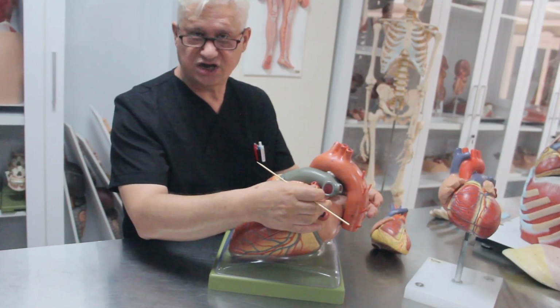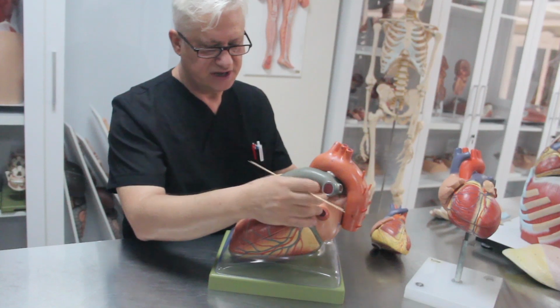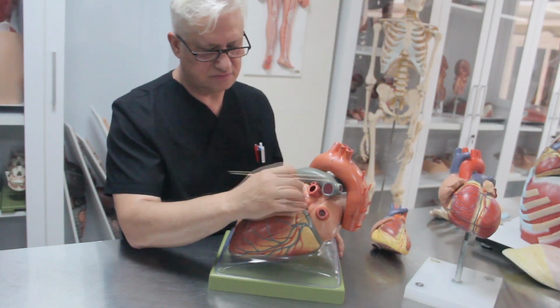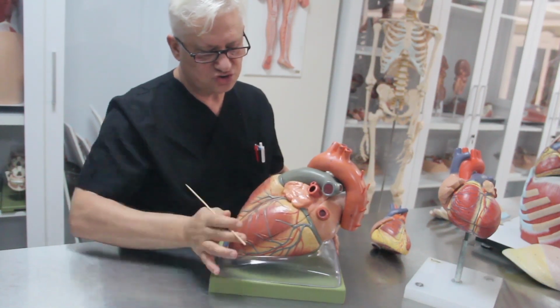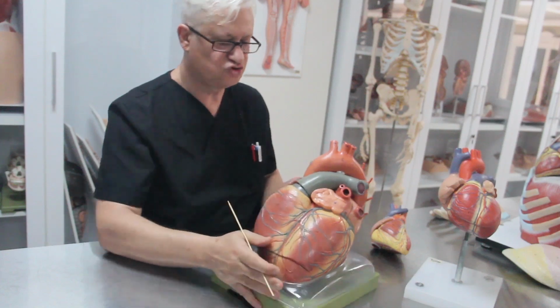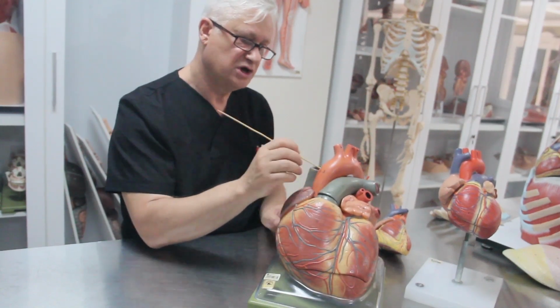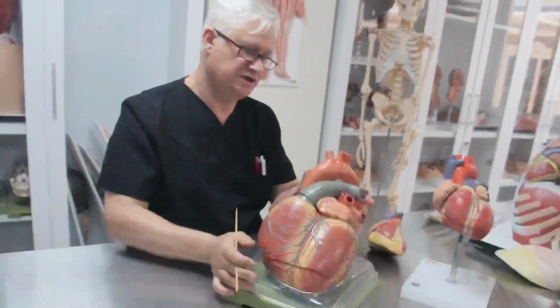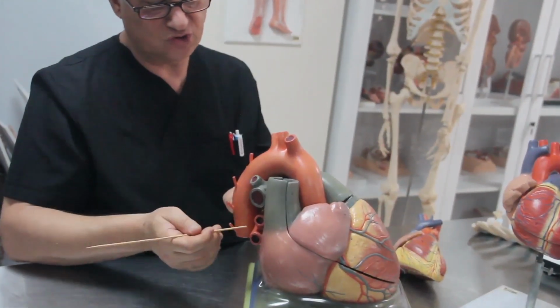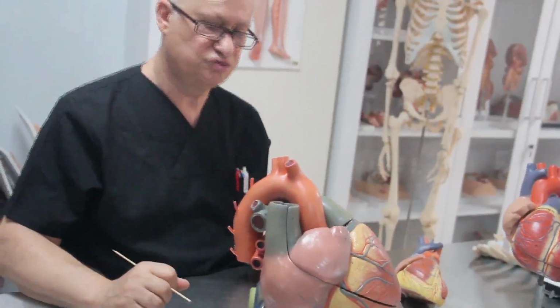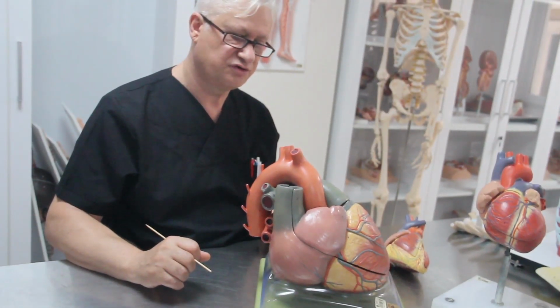They contain high oxygen. So this is clean blood, and they enter the left atrium, then the left ventricle. And from the left ventricle, we have the ascending aorta, the arch of the aorta, and then the descending aorta, and basically it's distributed throughout the body.